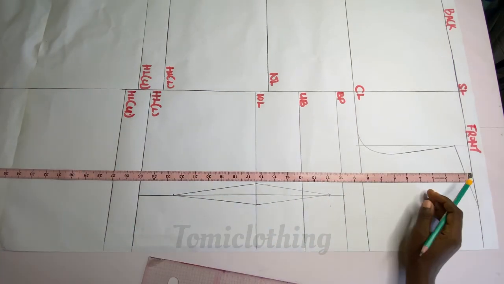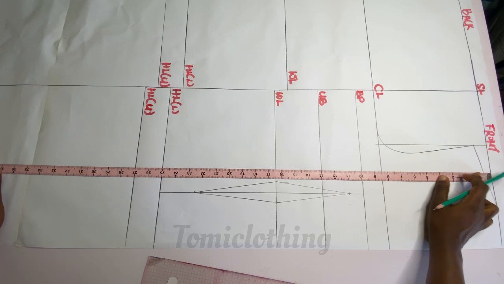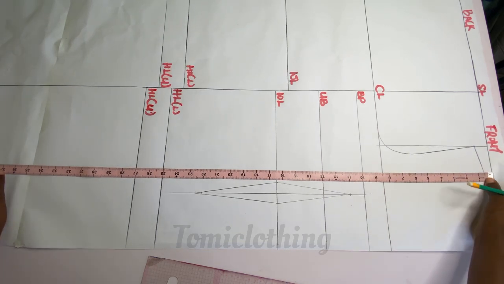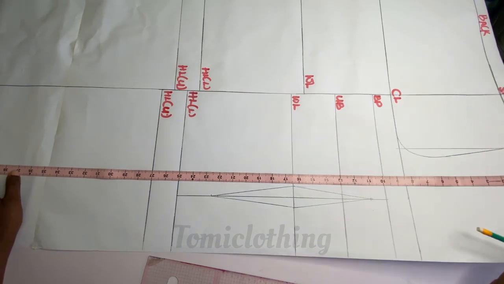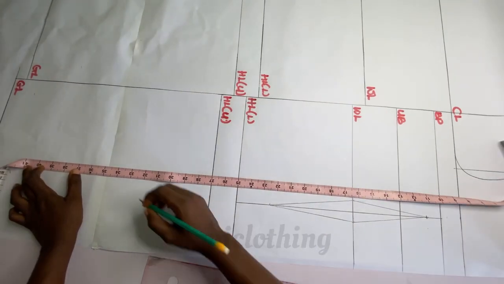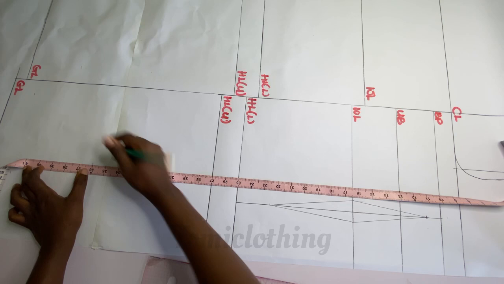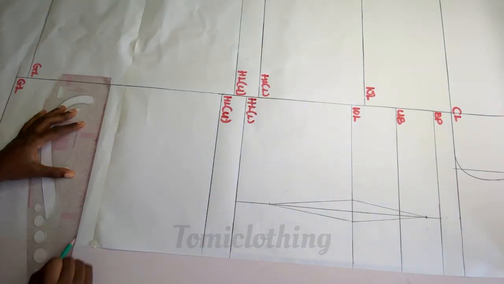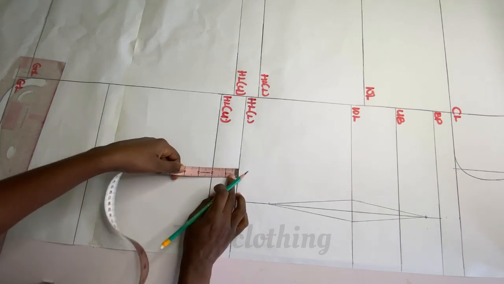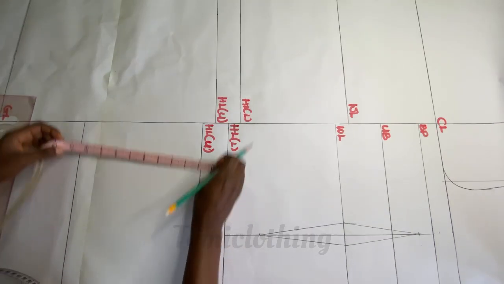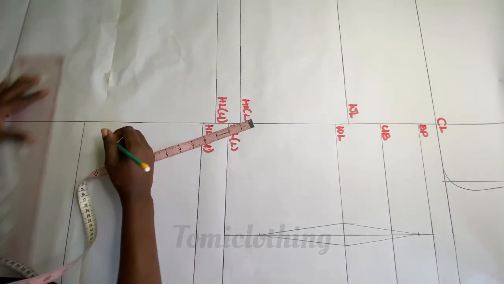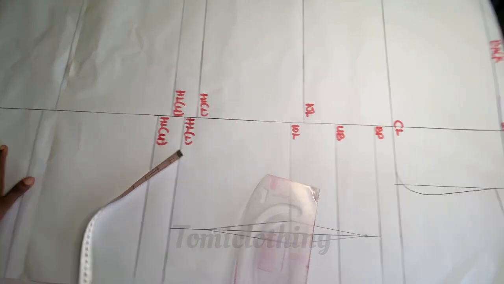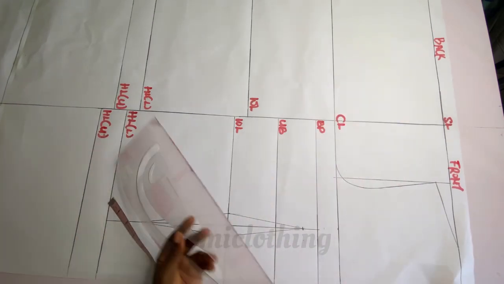At this point, I realized that I've not marked the new length. So from your shoulder to your new length, whatever you have, you deduct 3 from it. Maybe you have 39, so you remove 3, so you mark 36. Then you rule a straight line across, just as you can see. From your hip line to what you have there, you measure it on the other side for the back. This is for tightening around the nail. That's why we are doing this.